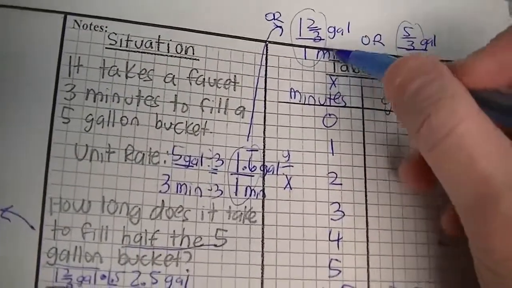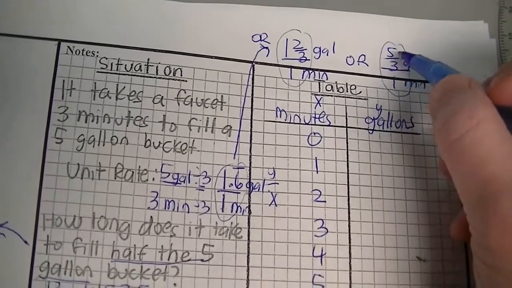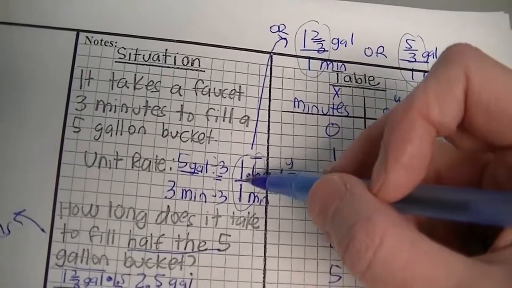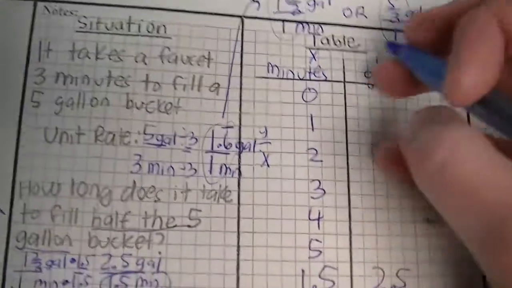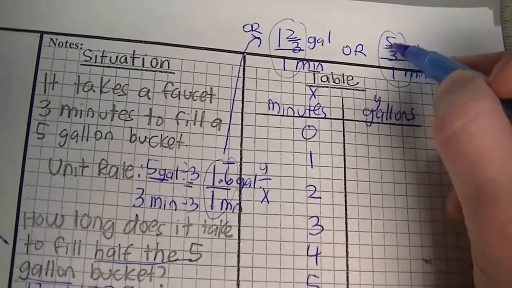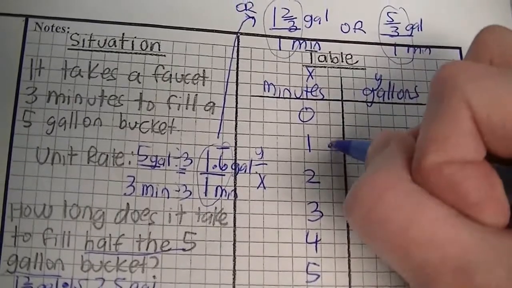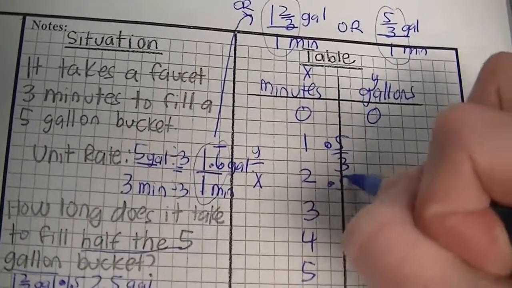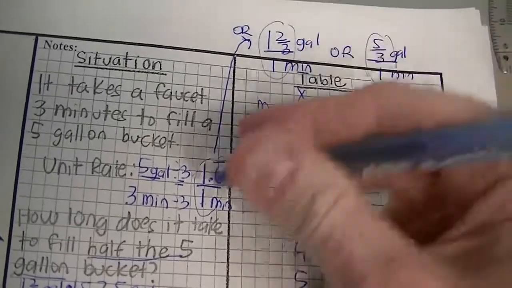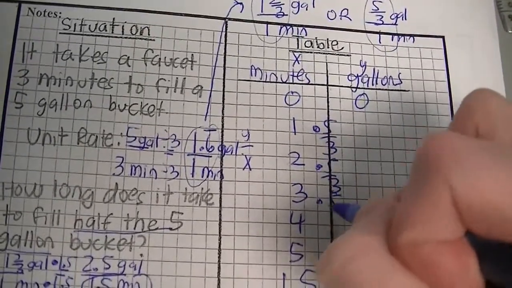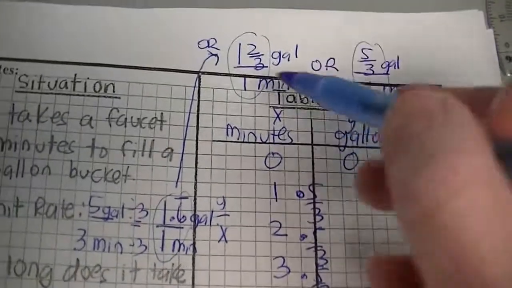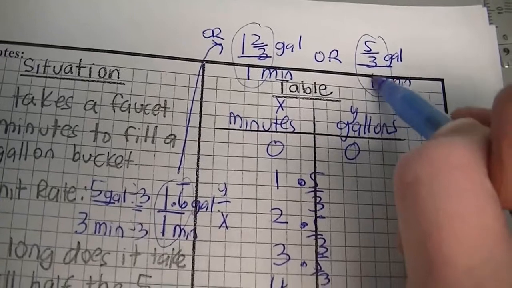Okay, the unit rate is 1 2/3 gallons per minute, or 5/3 gallons per minute, or 1.6 repeating per minute. I'm going to go ahead and write this one right here. So times 5/3, because 5/3 is the same as those other ones right there. It might look weird because you're like, I don't see 1 in the denominator. Well, it is right there, okay?